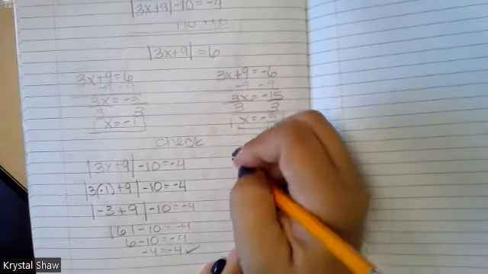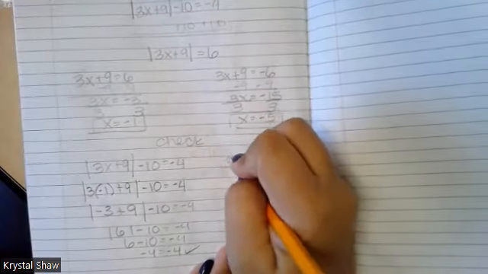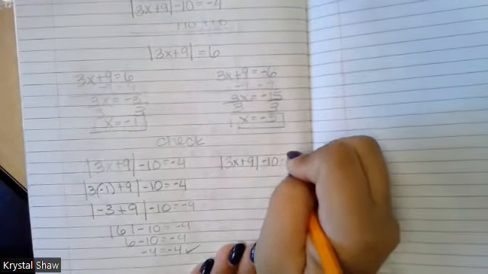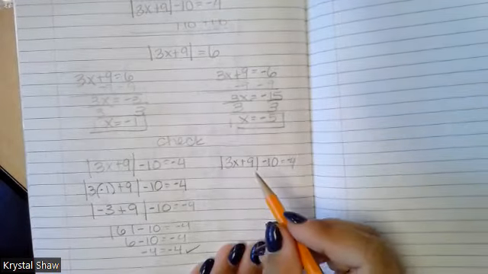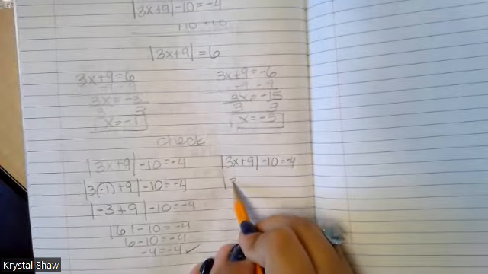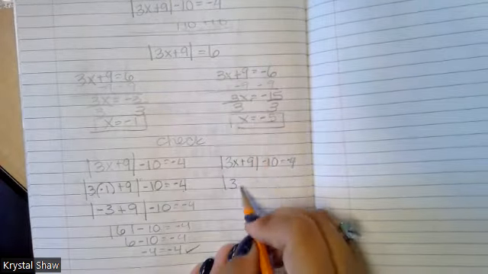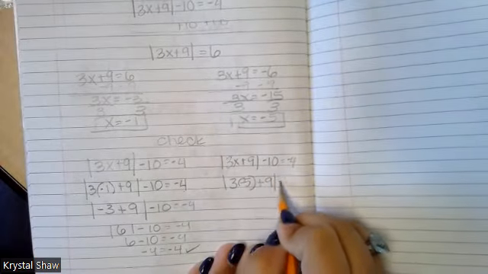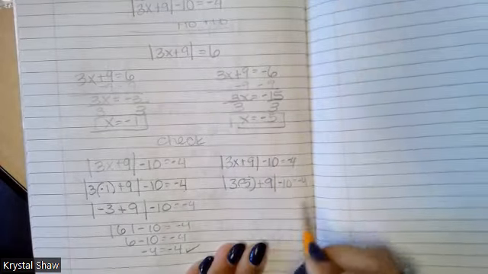And then I have another one over here. This one over here is going to be the absolute value of 3x plus 9 minus 10 equals negative 4. I'm going to substitute in my negative 5 plus 9 minus 10 equals negative 4.